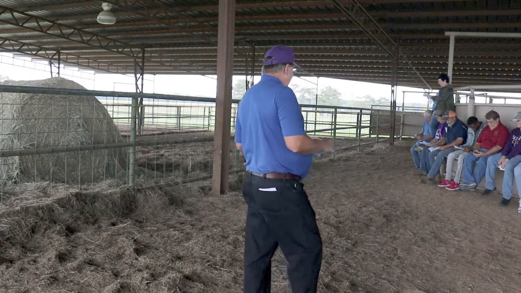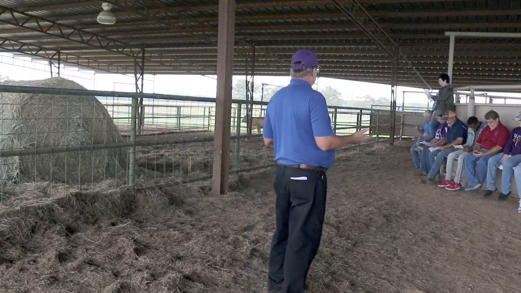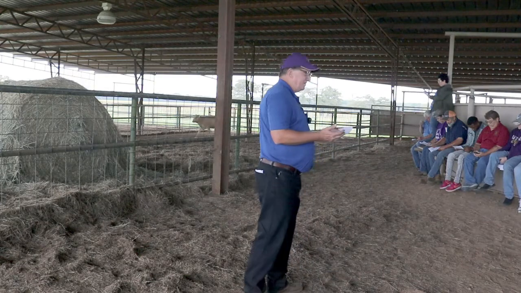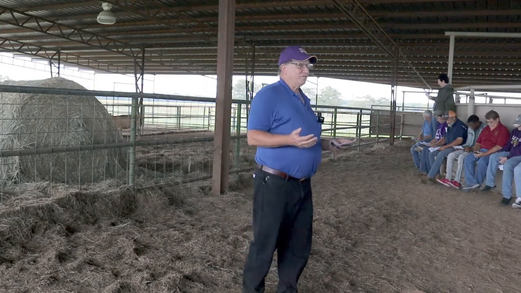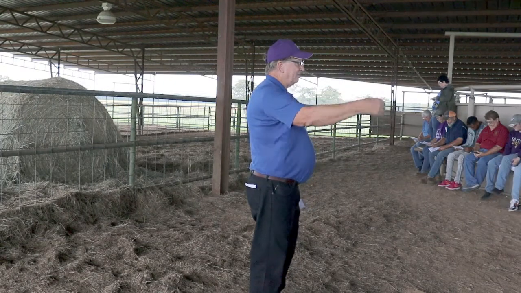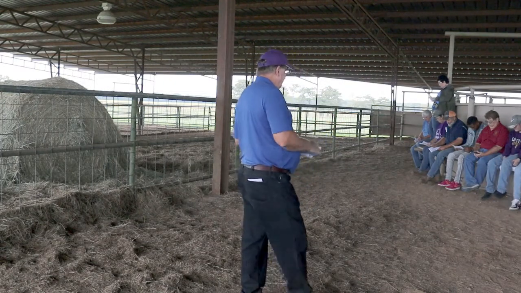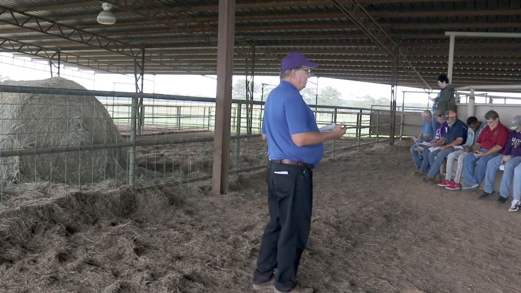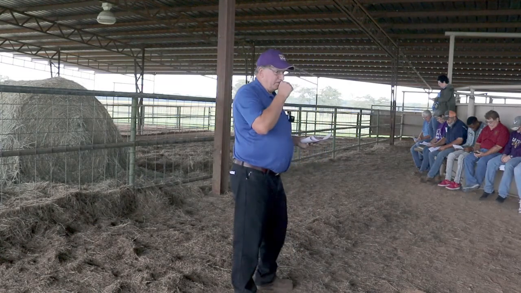Now, a grazing dairy is a little different than cow, calf, and stocker, obviously, because a grazing dairy is taking milk. They're sending it off site, so that's why they've got a lot of nutrients that they take off for their product.